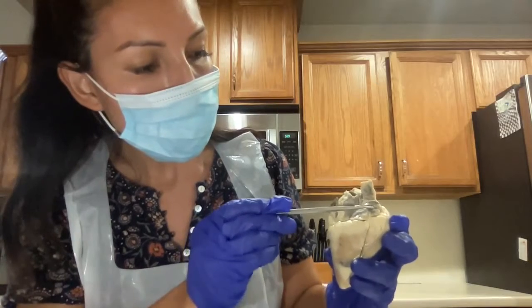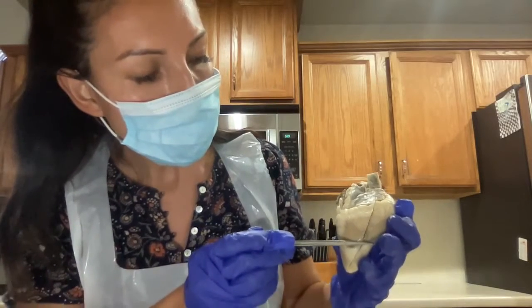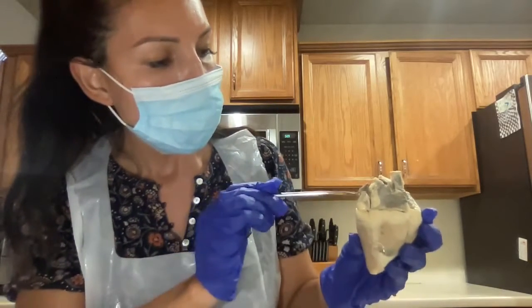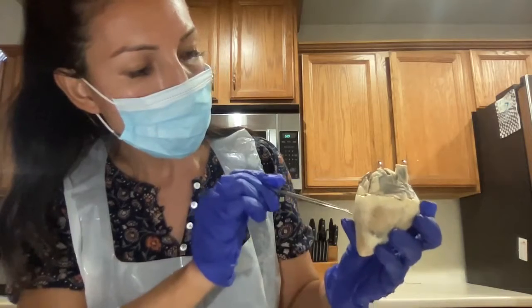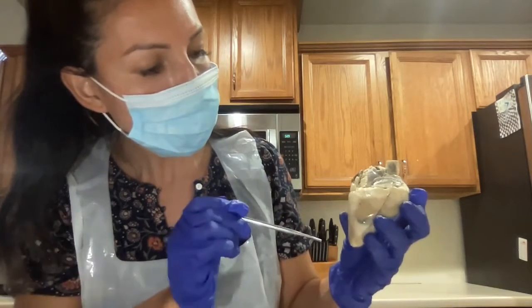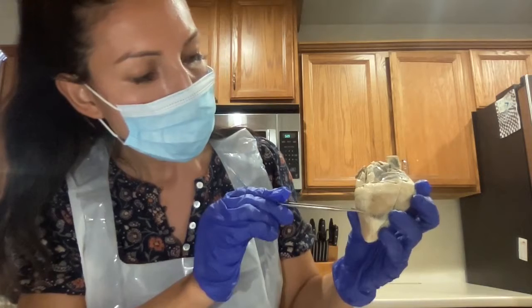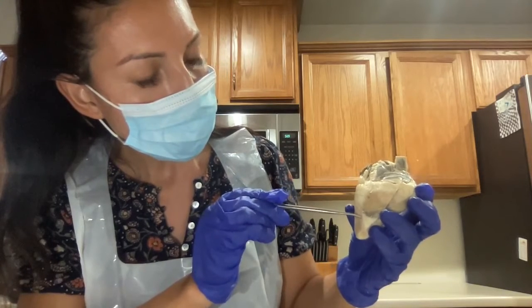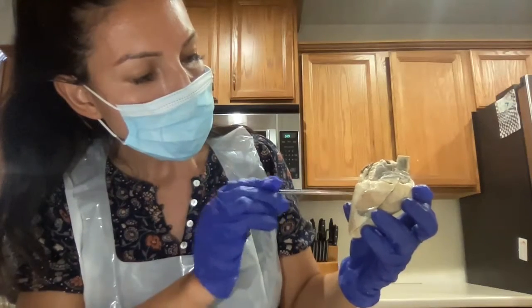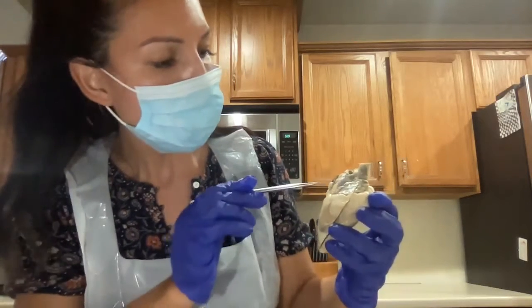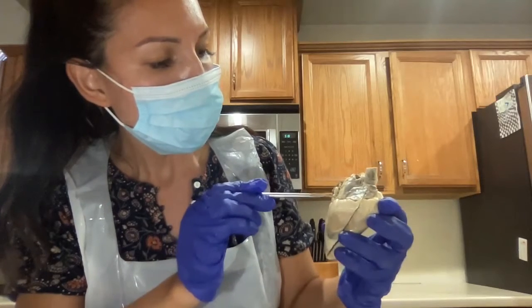The right auricle, right ventricle, left auricle, left ventricle. And here is the posterior interventricular sulcus.